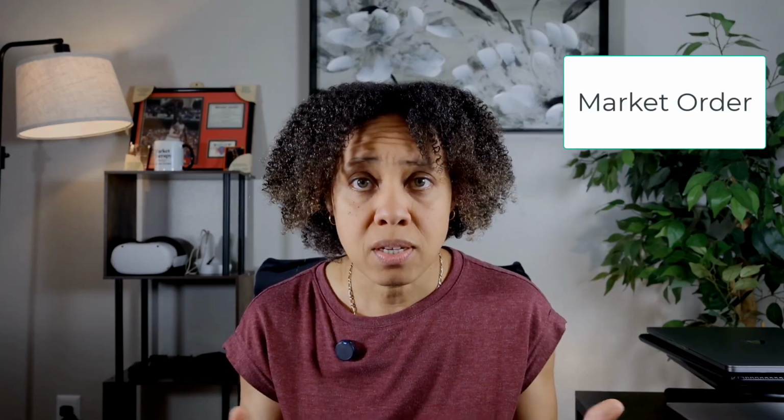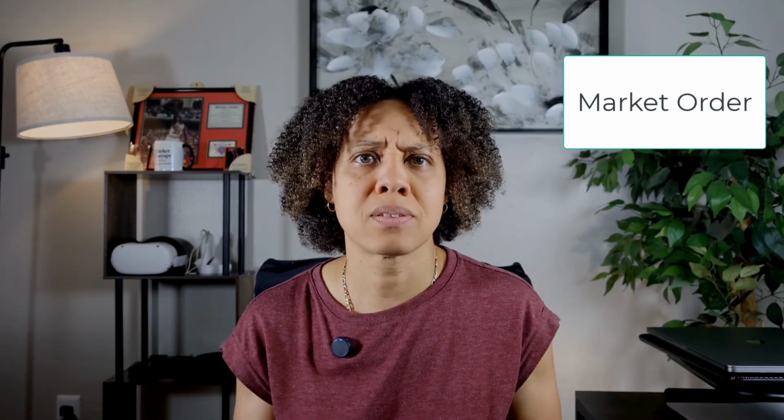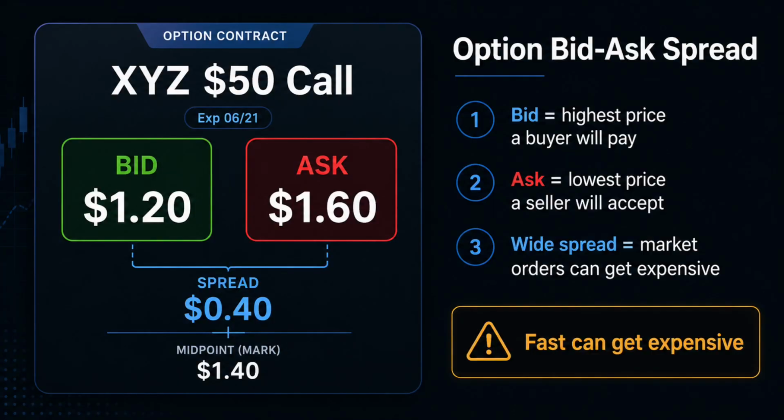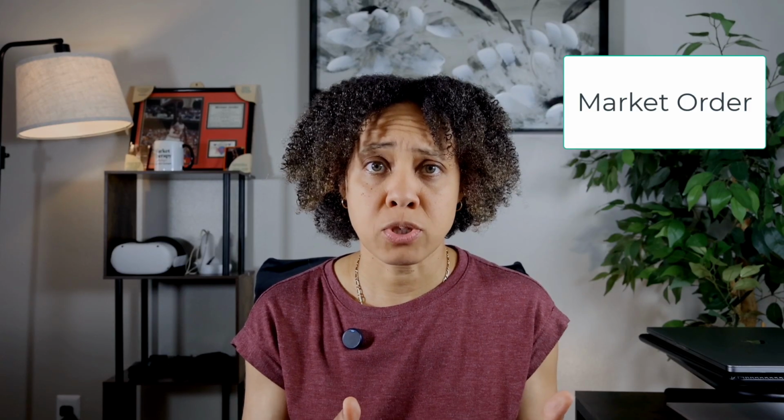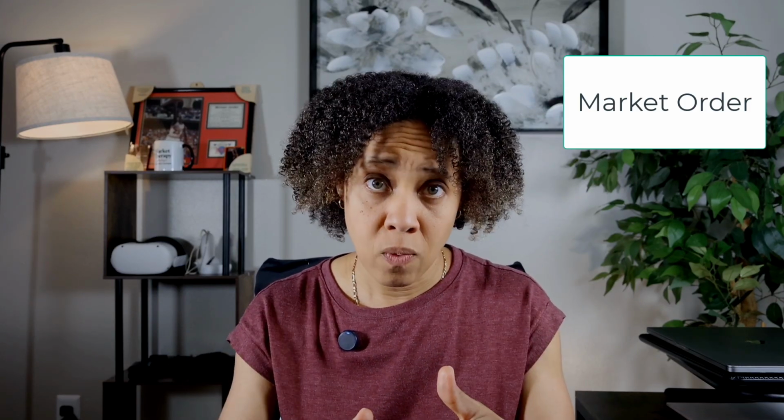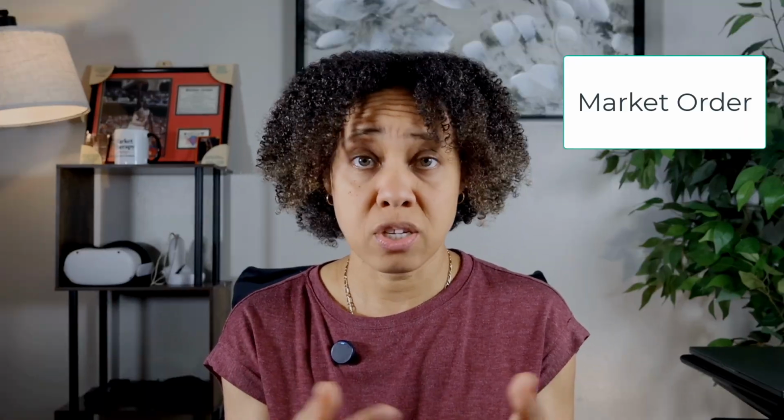That price could be $50. It could be $50.03. It could be $50.20. And in a fast moving stock, a low volume stock, or a stock with a wide spread, the difference can be a lot larger than you expected. With options, this gets even more important. A stock might have a bid and ask only a penny apart, but an option contract might look like this. A bid $1.20, ask $1.60. That's a big gap. If you place a market order on that option, you're basically telling the app, fill me now. And the app may do exactly that, just at a price you don't like.